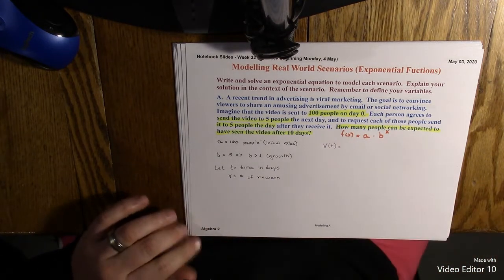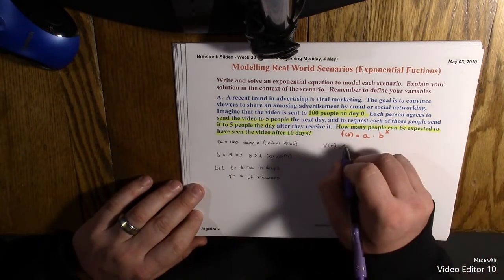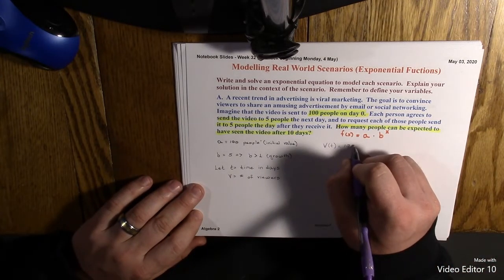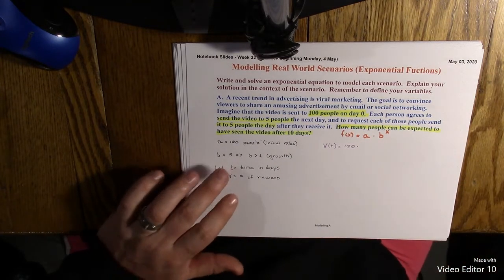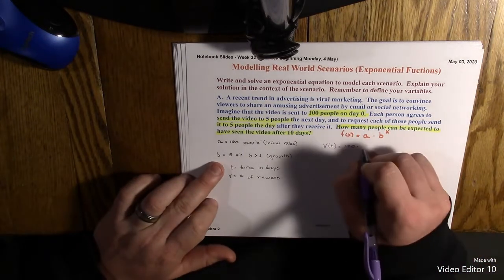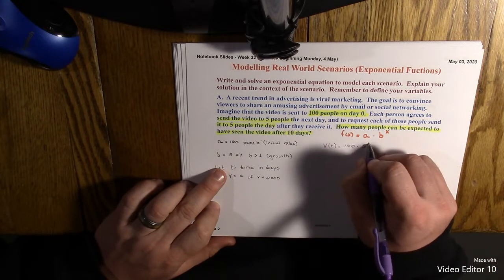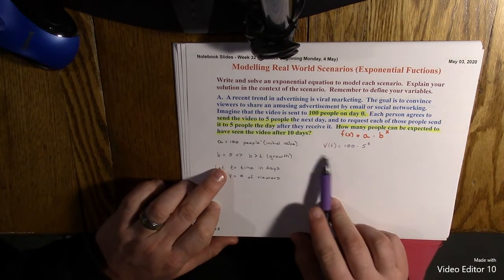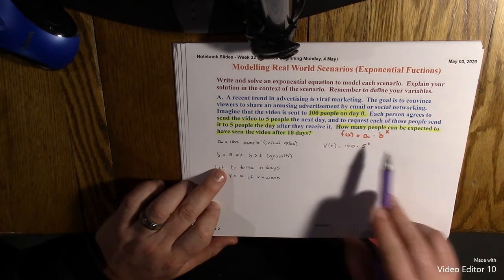So in this case, our a, our initial value is 100 people. Our factor, what is changing? It is changing 5 new people every time. So our b value is 5, and our variable is t. So our function will be v of t is equal to 100 times 5 to the t.